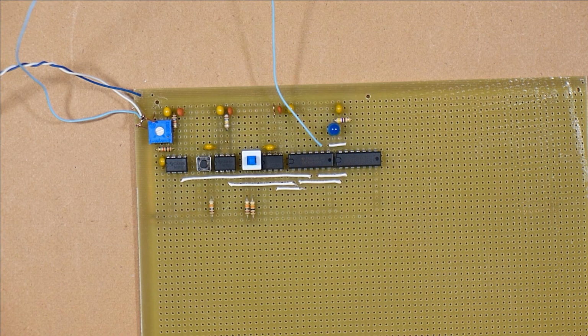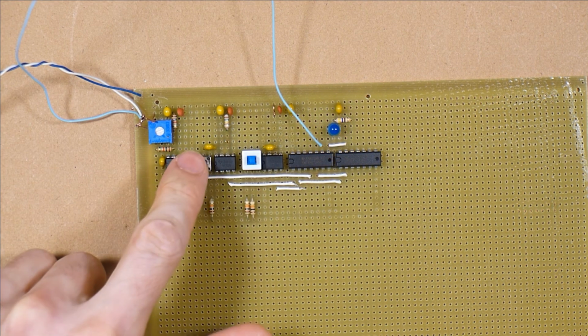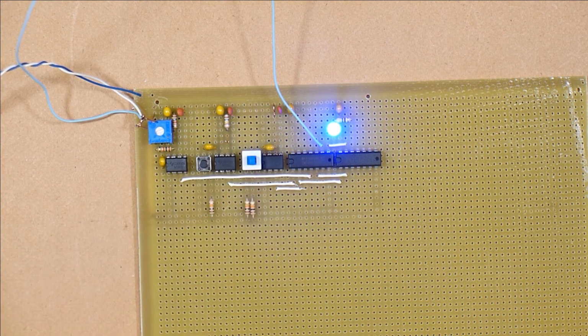Okay, there we have it. A clock is pulsing away, and we can halt it and manually pulse it. Great.